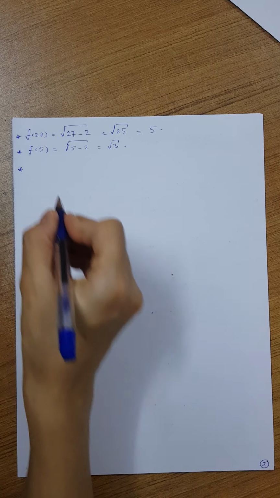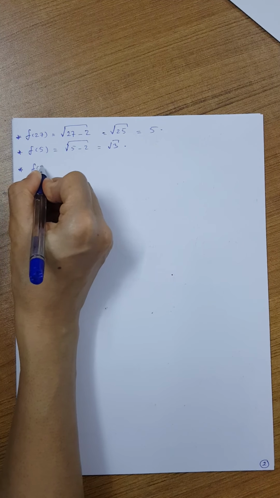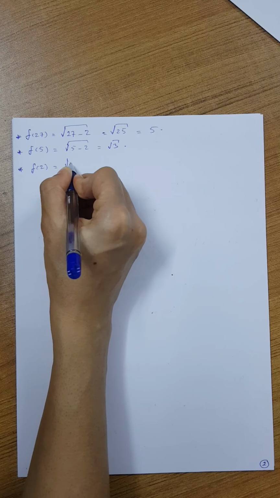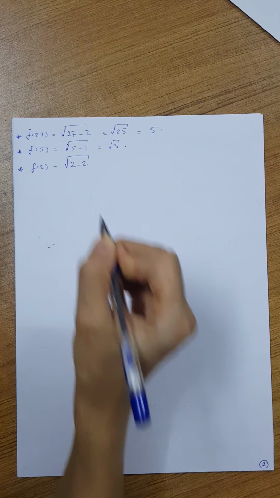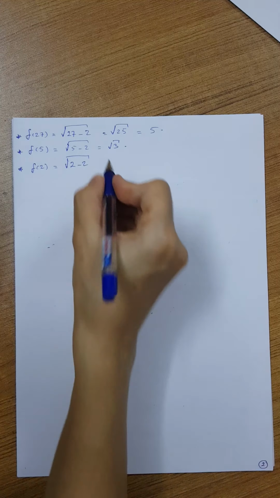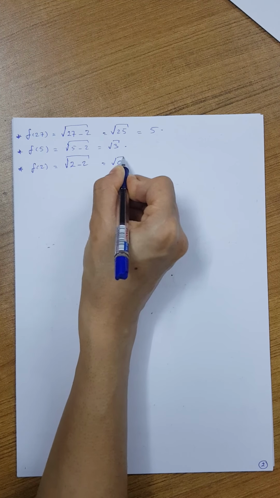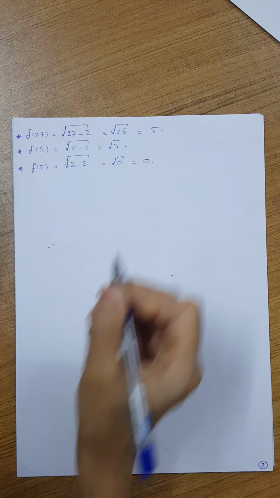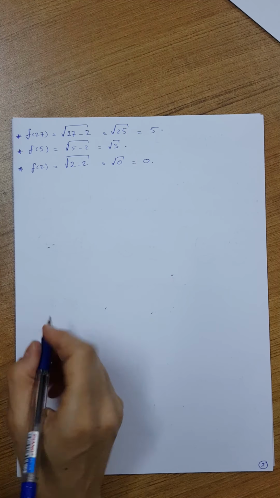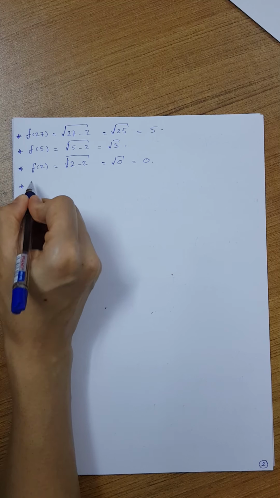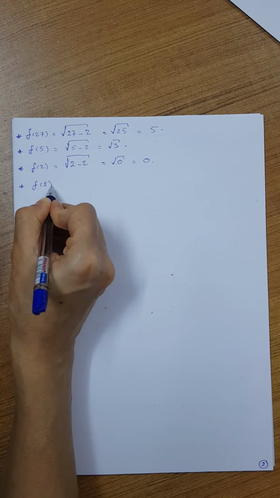Okay, let's find f of 2. F of 2, that means 2 minus 2 under the square root. 2 minus 2 under the square root is equal to what? It's equal to 0. 0 under the square root is coming out as 0. So it was also possible to find f of 2.